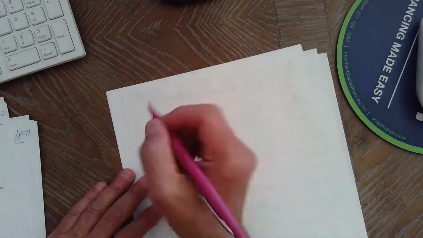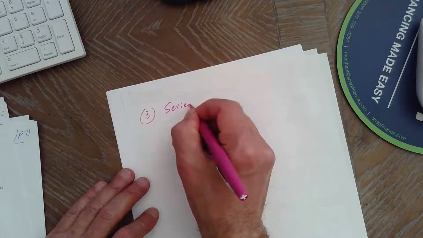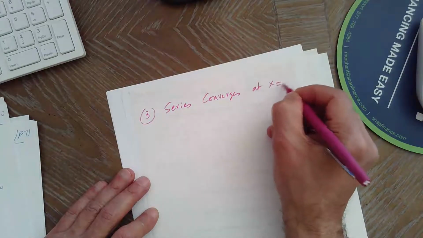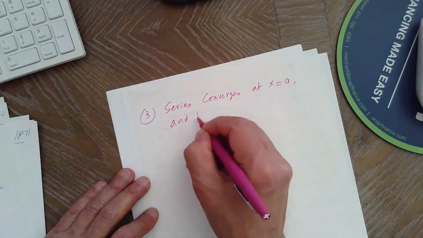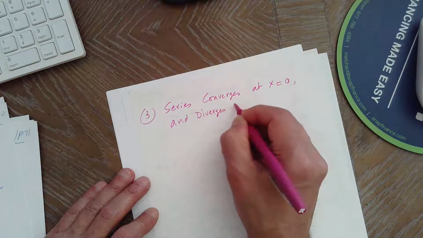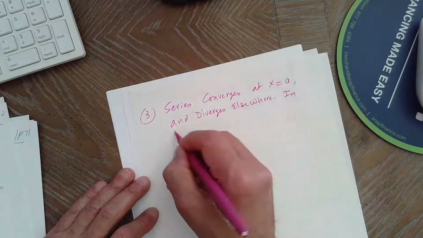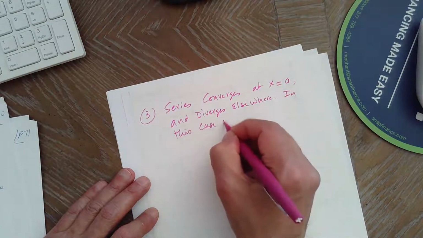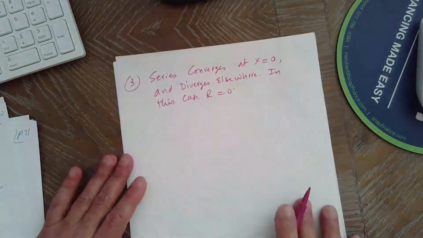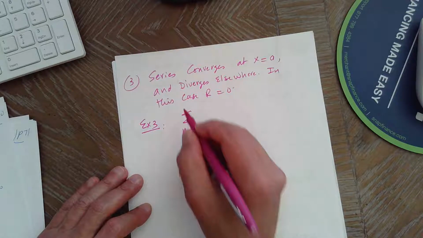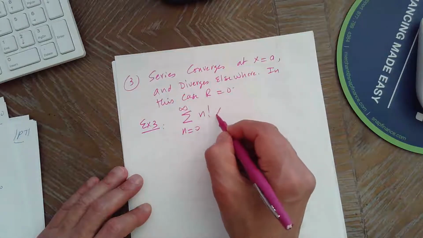The third case: the series converges at just a specific value a and diverges elsewhere. The power series converges at x equals a and diverges elsewhere. In this case, the radius of convergence is 0. Here's an example: sigma n equals 0 to infinity of n factorial x to the n.